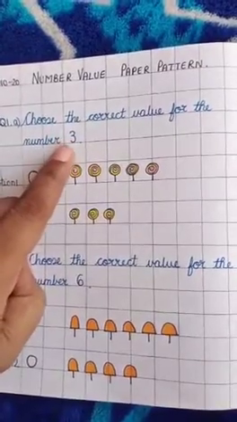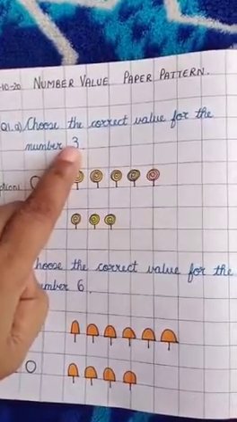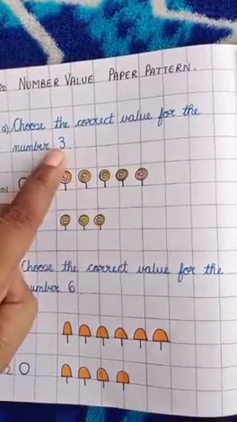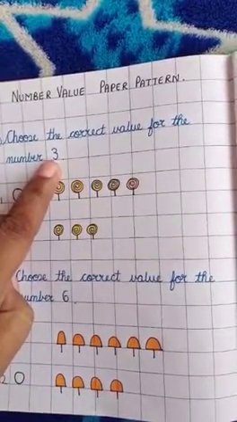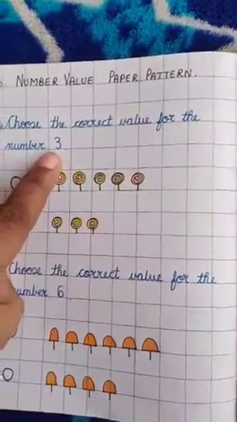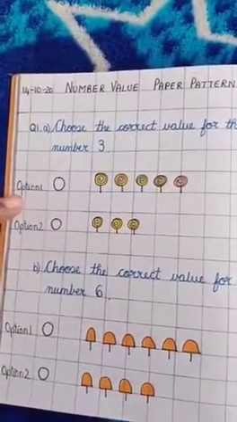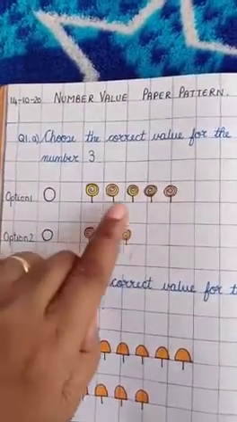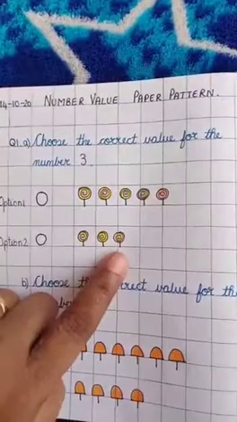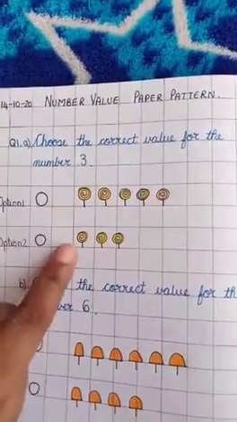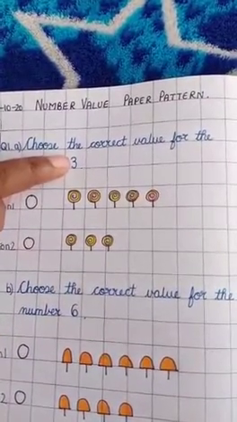You'll be getting different numbers here, and then you have to choose the correct value for this particular number. I have given 3 here, but teacher can give you any number here. So now we want the value for number 3. Below here we have two options. Option 1 has some candies, and option 2 again has a few candies. I have to count each one of them and choose the correct value for the number 3. So let's get started.